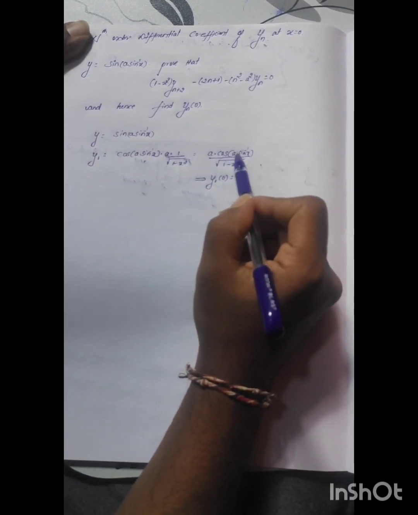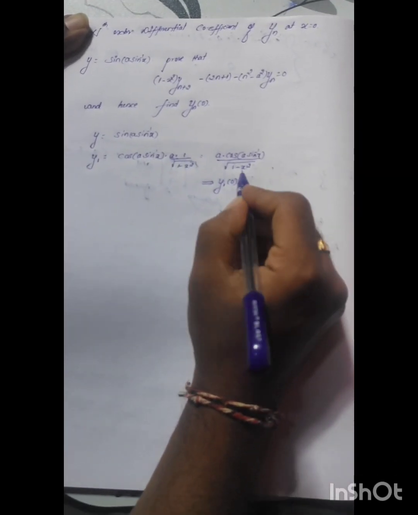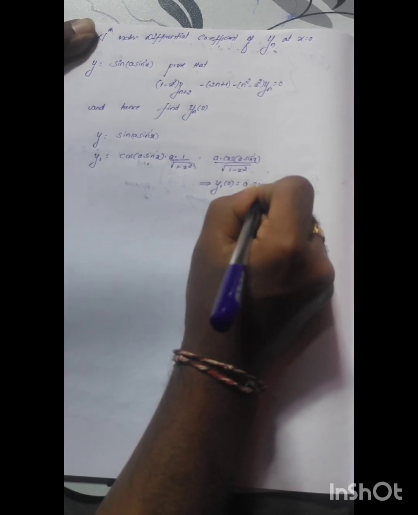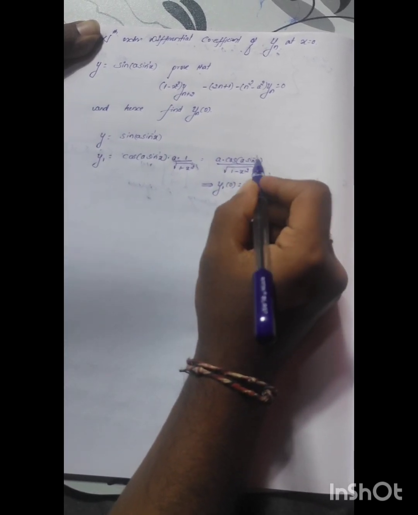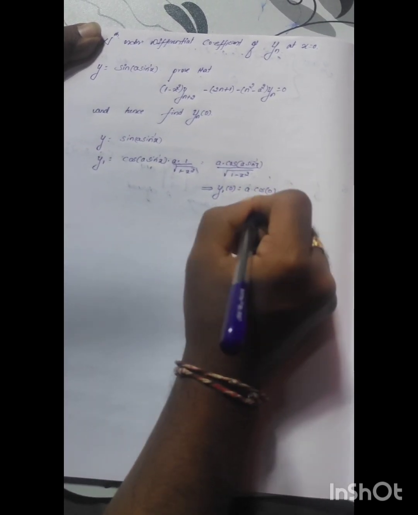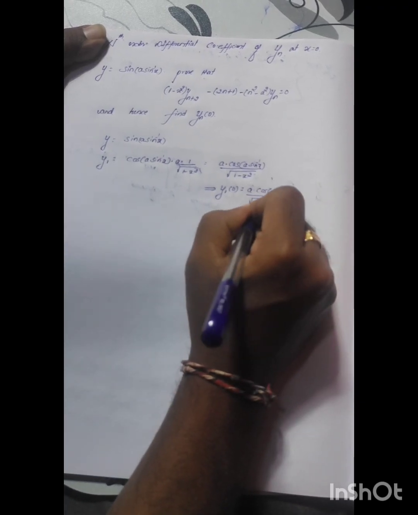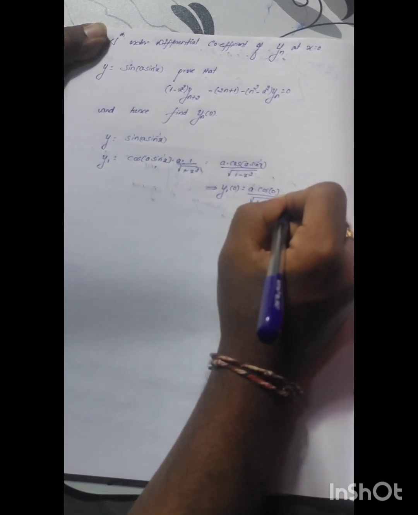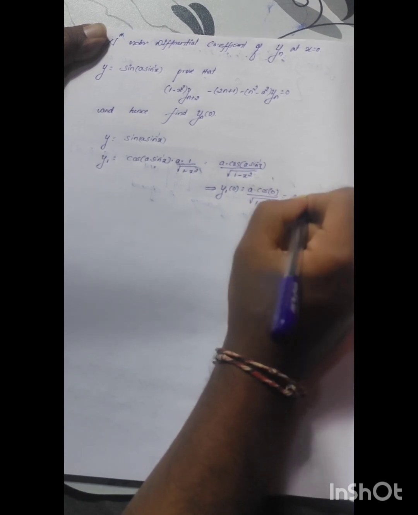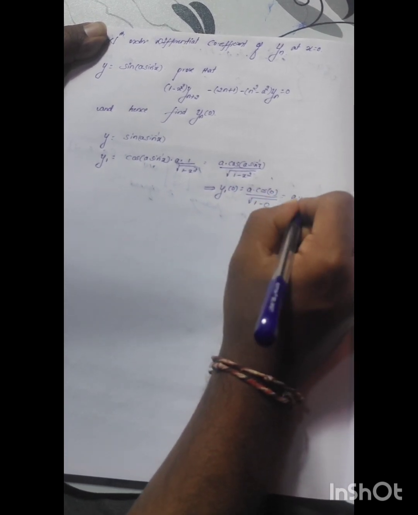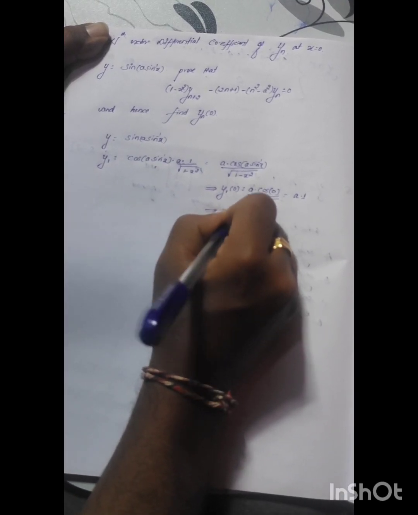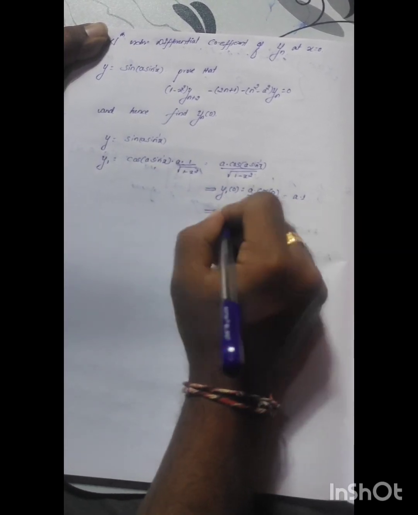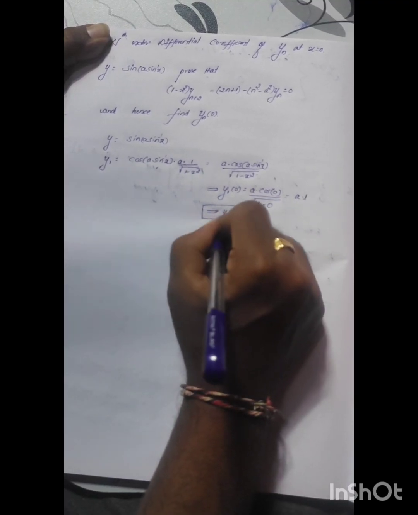So this will become a into cos 0 divided by root of 1 minus 0 square. 1 minus 0 square is 1, so that will be equal to a only, because cos 0 is 1. So y1 of 0 will be equal to a itself. This result, y1 of 0, we will need to find the y_n of 0.